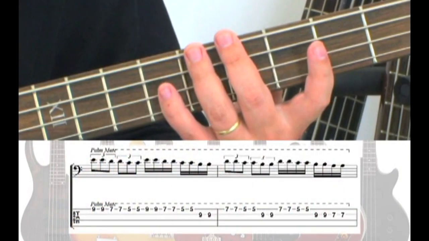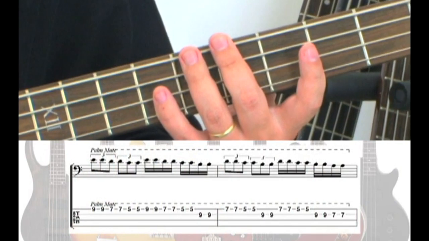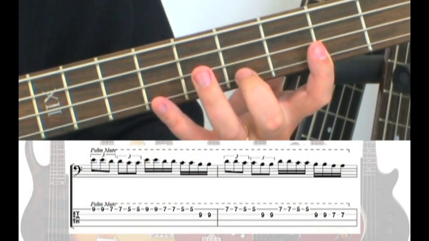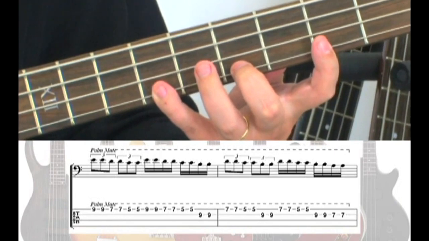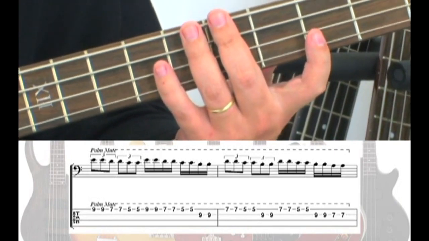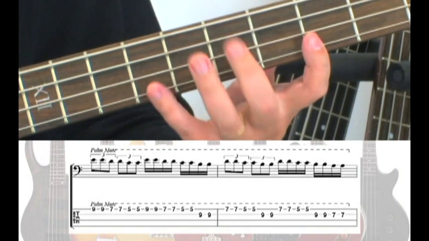This combination is written in 4/4 timing using triplets and 16th notes. Here we are playing increments of 3, double picking and palm muting, then increments of 4, double picking and palm muting.